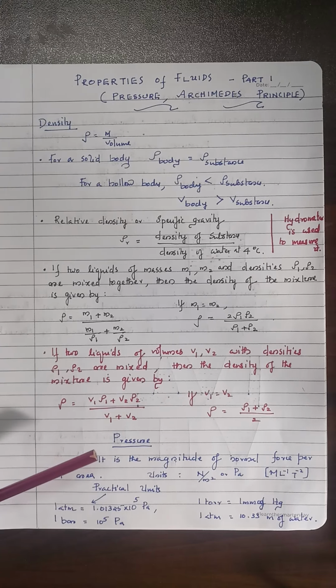You know the pressure? The pressure is the magnitude of normal force per unit area and is expressed in terms of Pascal or Newton per meter square. And keep in mind some practical units. The atmospheric pressure, the pressure exerted by the atmospheric column on the surface of water, is 1.01325 times 10 raised to 5 Pascal.